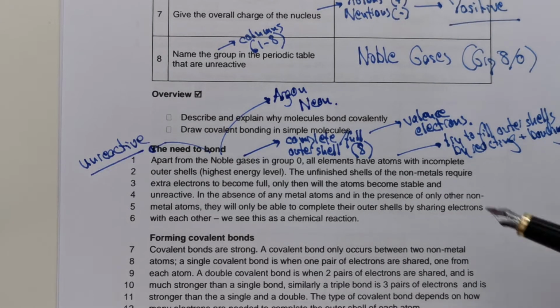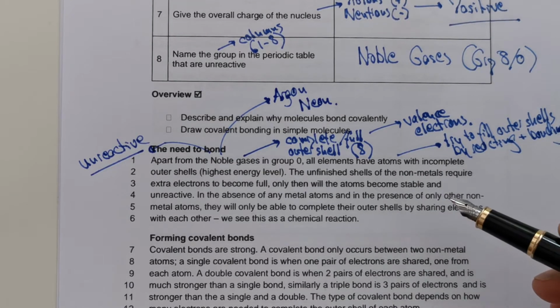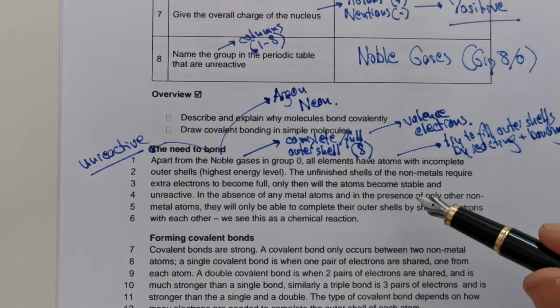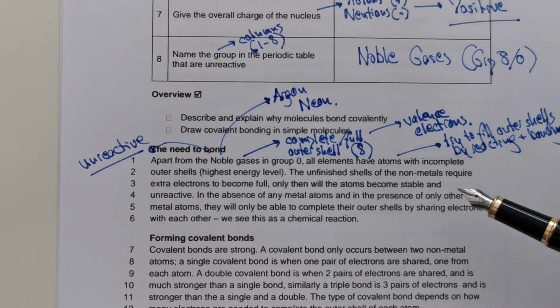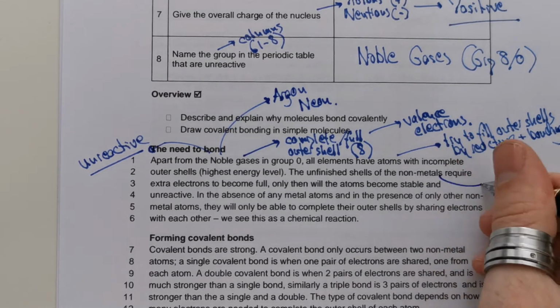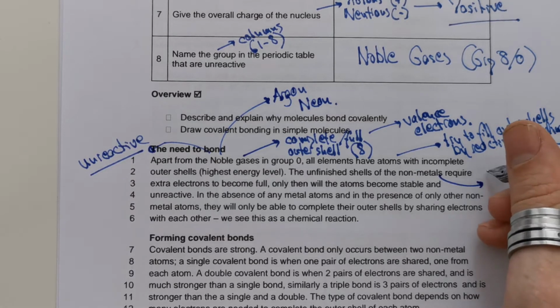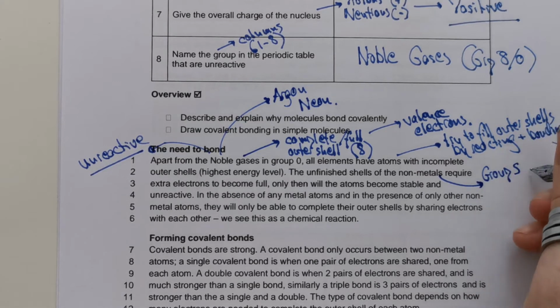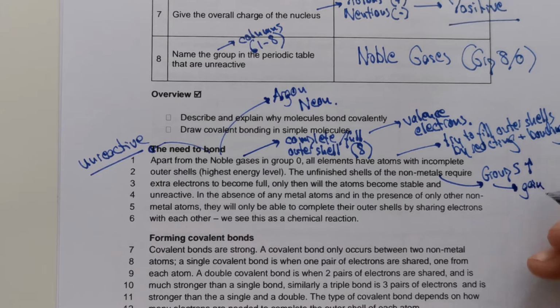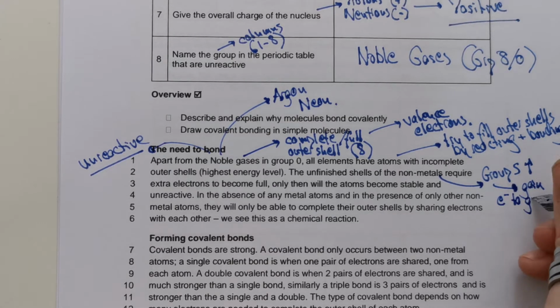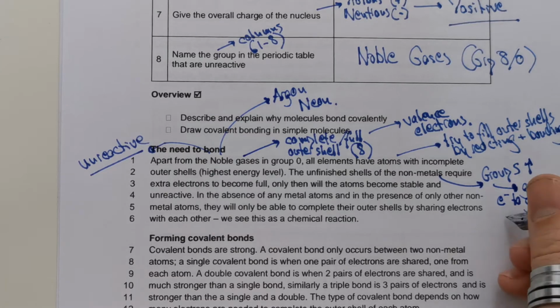Right, the unfinished shells of the non-metals require extra electrons to become full. Only then will atoms become stable and unreactive. So non-metals, we're talking about group 5 and upwards in the periodic table, obviously gain electrons to get a full outer shell.